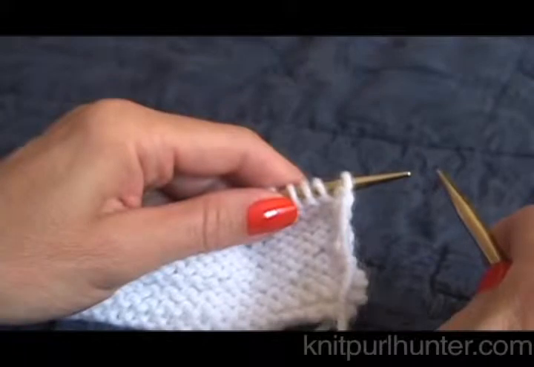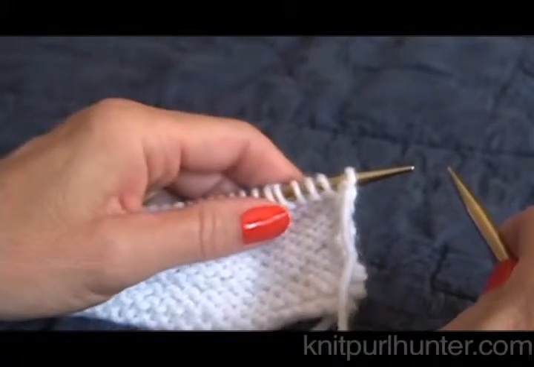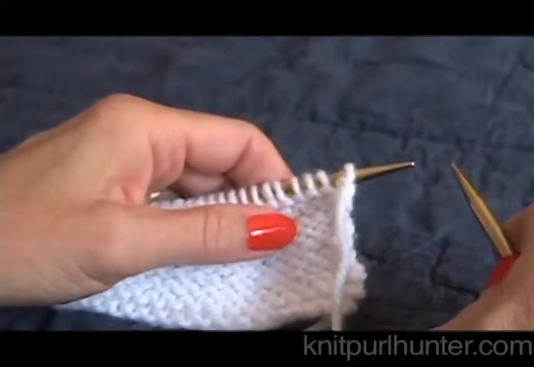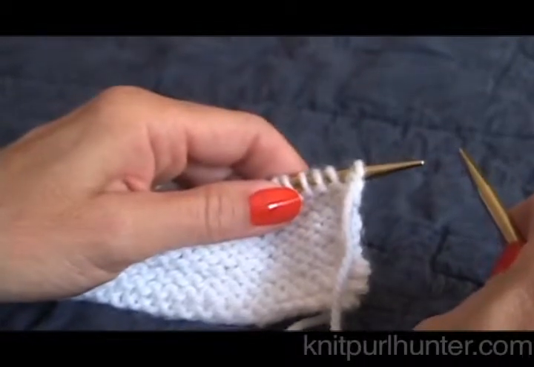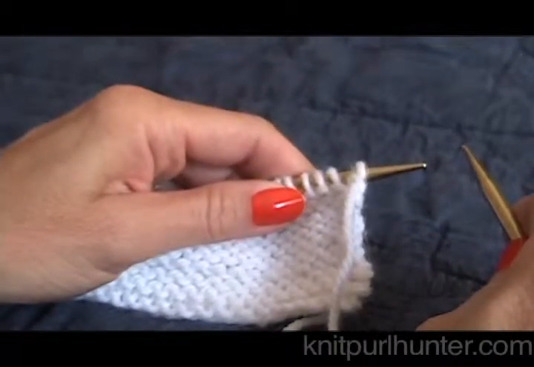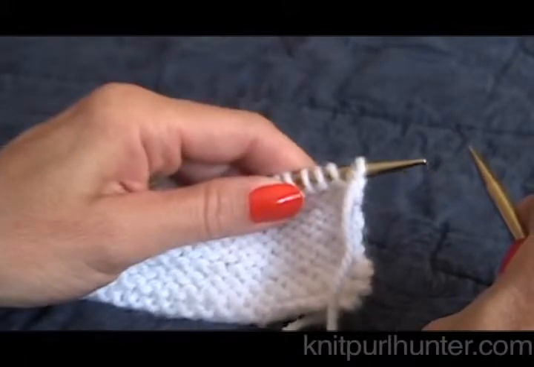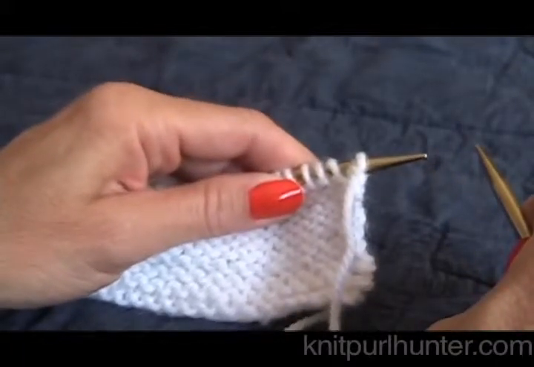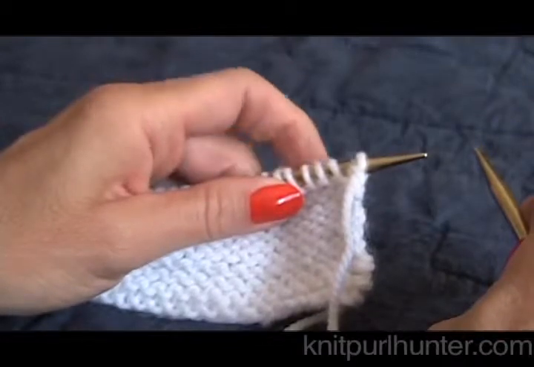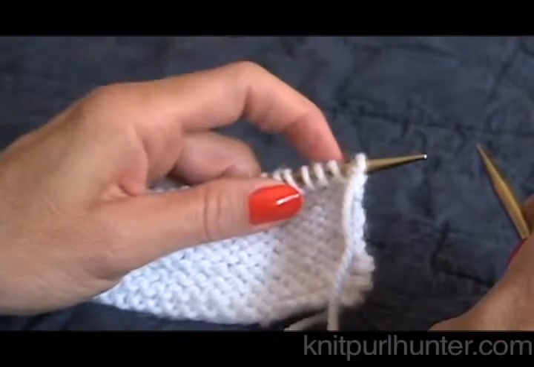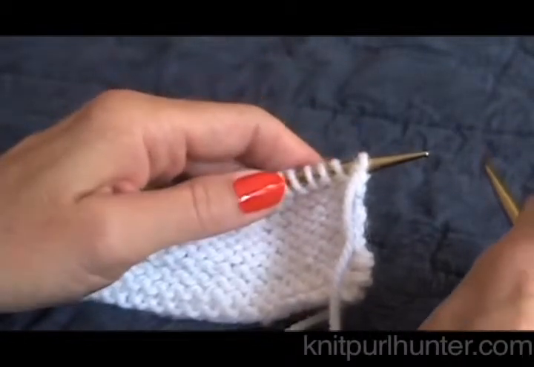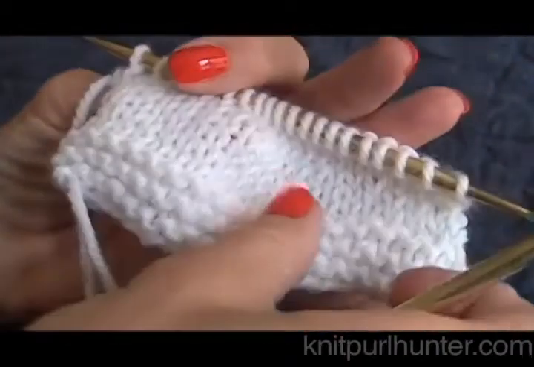I'll be demonstrating how to execute a Make One increase on the purl side of your fabric. There are 3 different ways to execute this stitch, and you choose the correct stitch by determining what the increase will look like on the right side or knit side of the fabric.